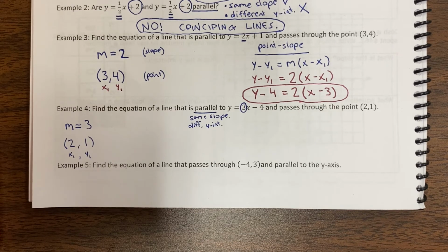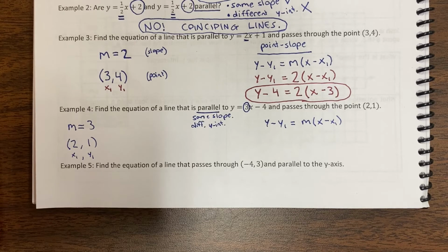So since they gave me an initial point and they gave me the slope, I know I can write this in point-slope form. So we have y1, which is our initial y value. We have our slope, which is the m, and we have the x1, which is the initial x value.